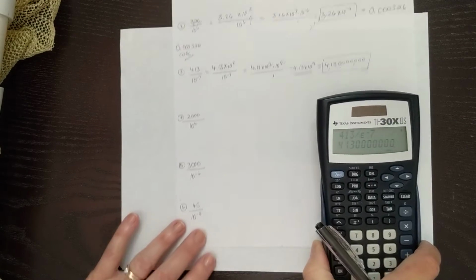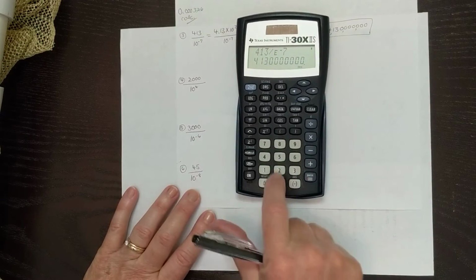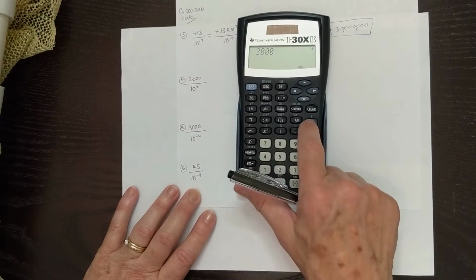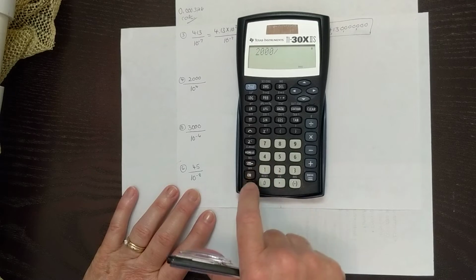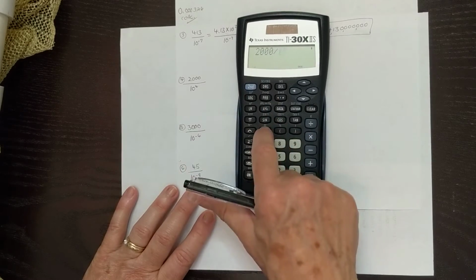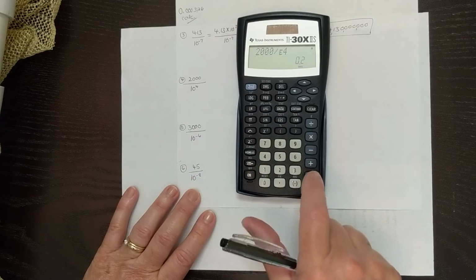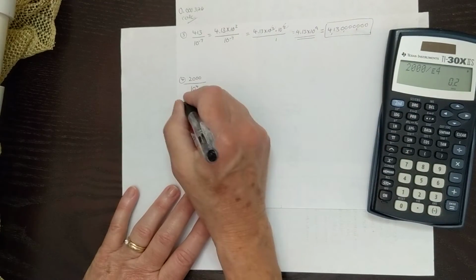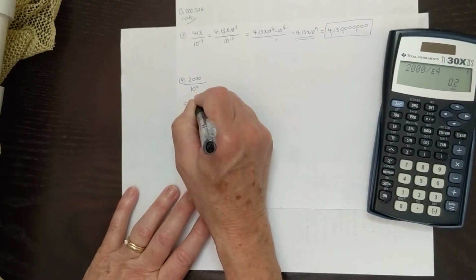All right, number 4 by calculator will be 2,000 divided by 10 to the fourth, which is going to be EE4. And that gives me 0.2. So this is 0.2 by calculator.